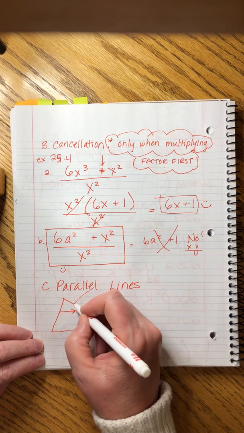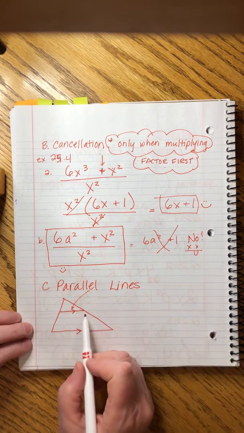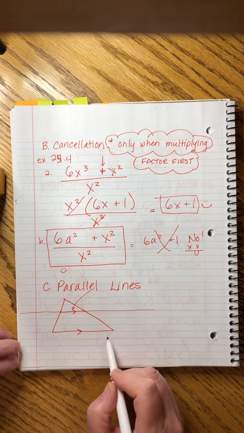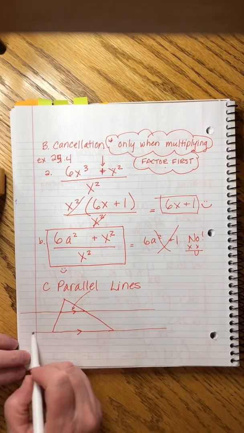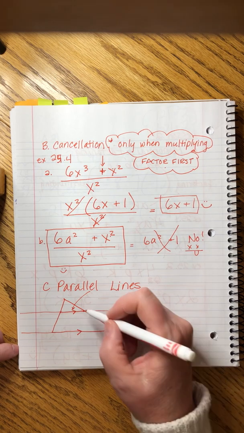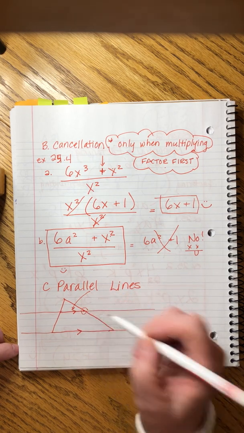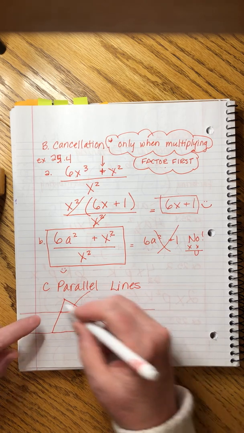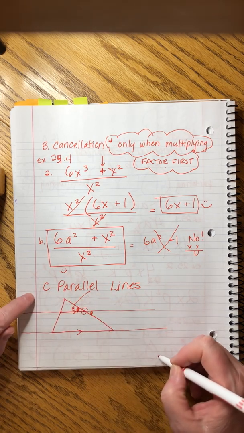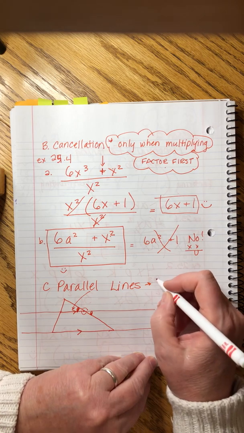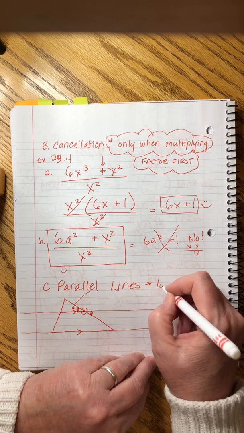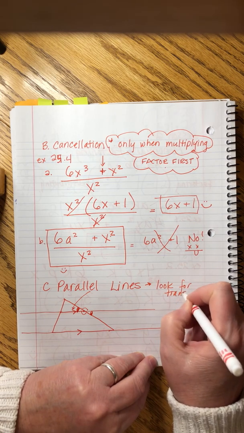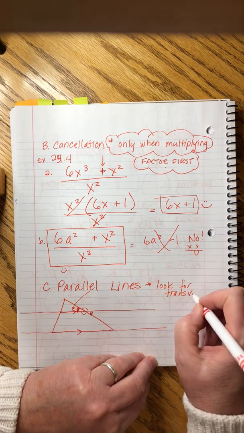What he's reminding us is that means these are parallel lines, and sometimes it's helpful to extend them and look for transversals, right? Because this angle and this angle will be the same, and this little bitty baby and this little bitty baby. You know how this now turns into a transversal? So whenever we see parallel lines in a problem, we can look for transversals.